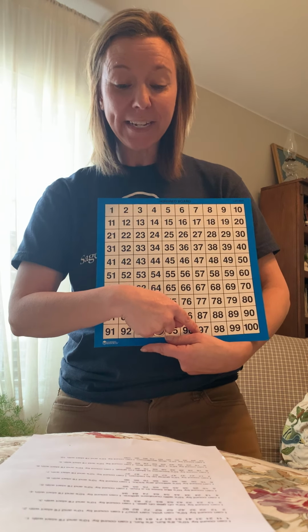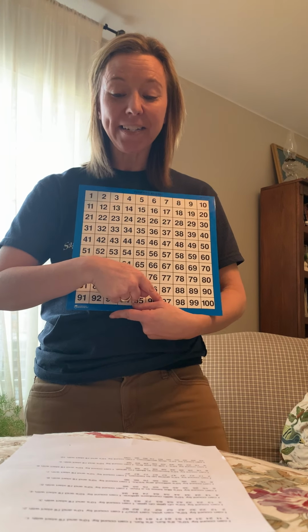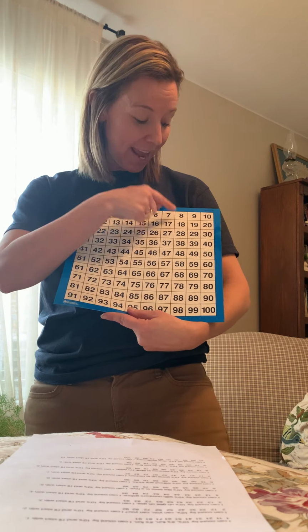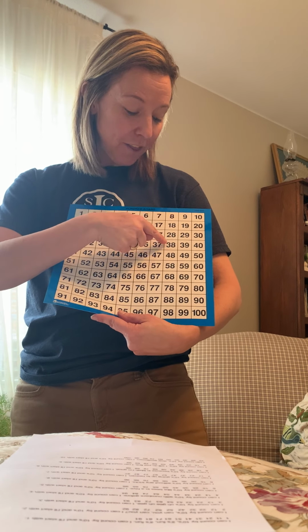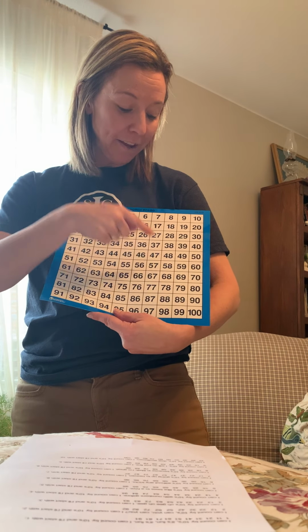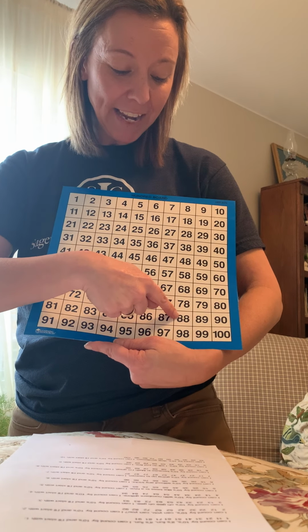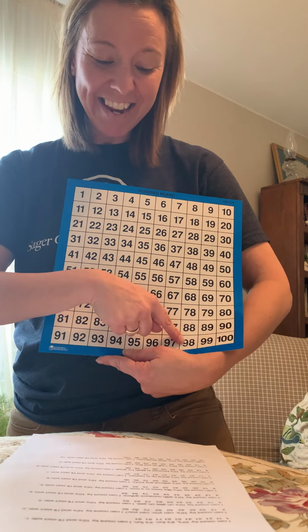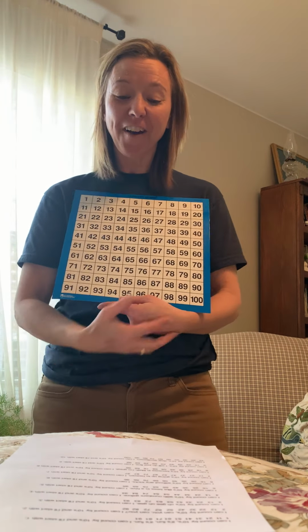I can count by tens because in math I'm great. I can count by tens, and I'll start with 8. 8, 18, 28, 38, 48, 58, 68, 78, 88, 98. I can count by tens. I will do just fine.